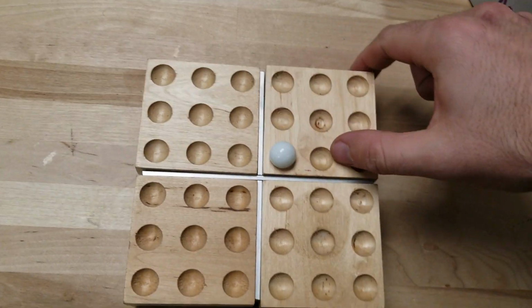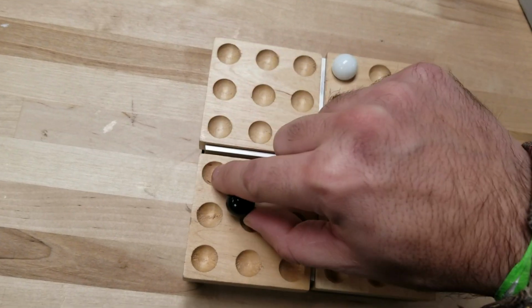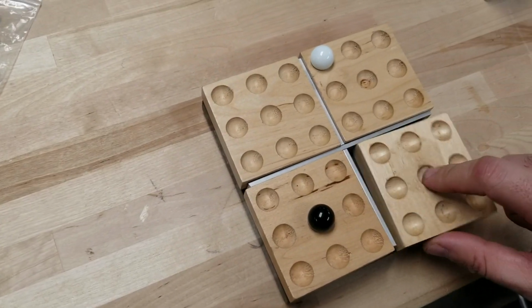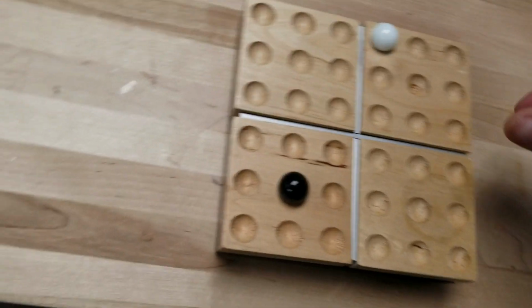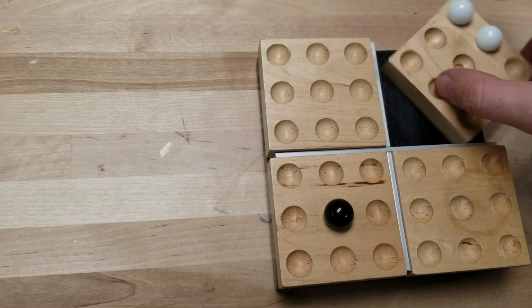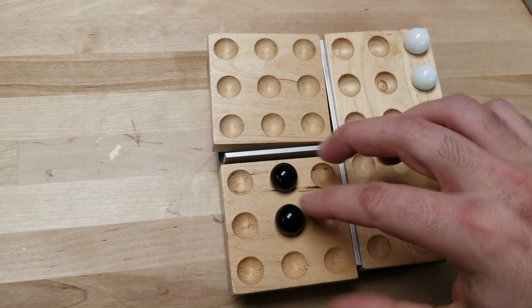When you put one marble down, you have to spin a piece. The other person goes here. They can spin any of the 4 pieces, and they can only spin them 90 degrees. And then we will go here, spin a piece, and you guys will see.